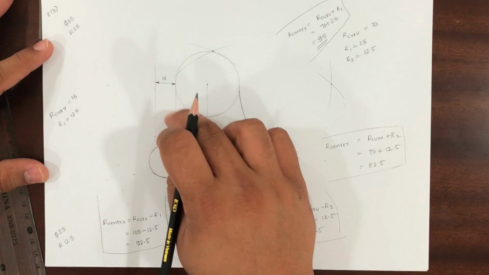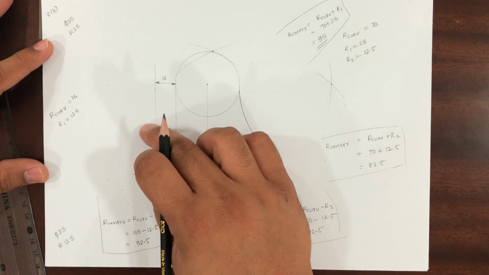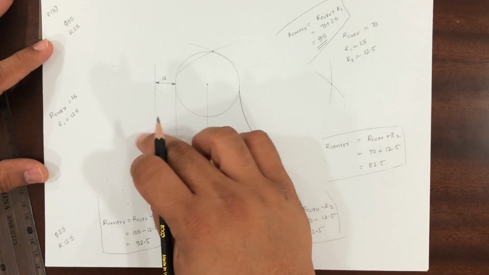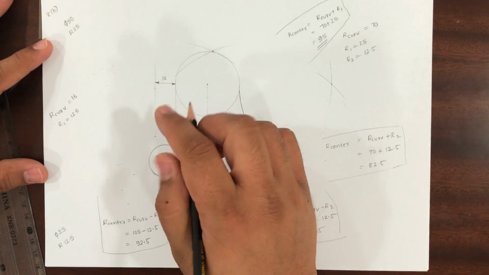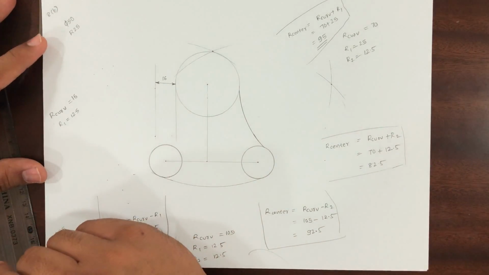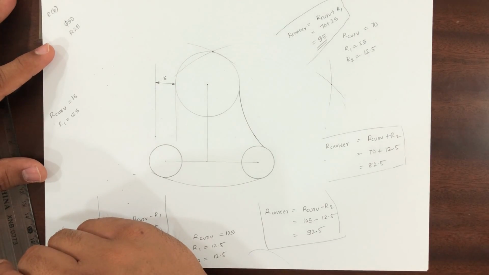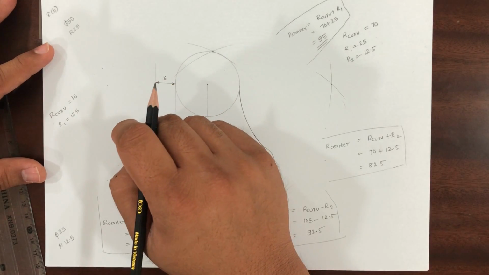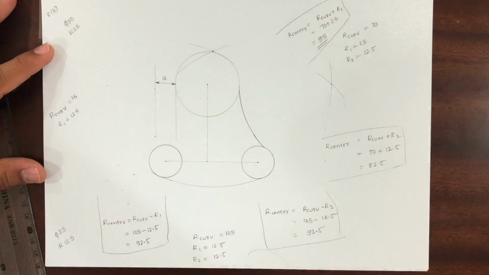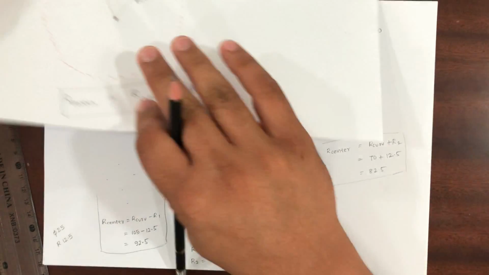The curvature is lying opposite. Okay, so it is opposite side, right? So for the opposite side, what is the formula? The curvature is lying outside, so it is opposite side. Okay, for the opposite side, what is the formula?